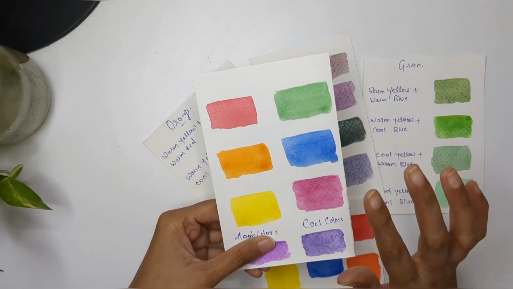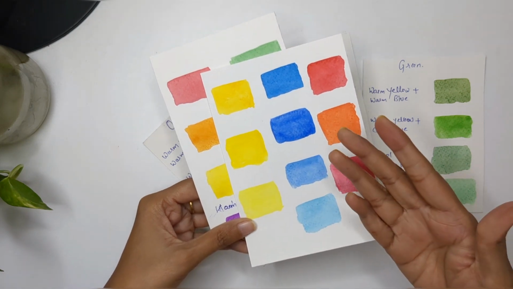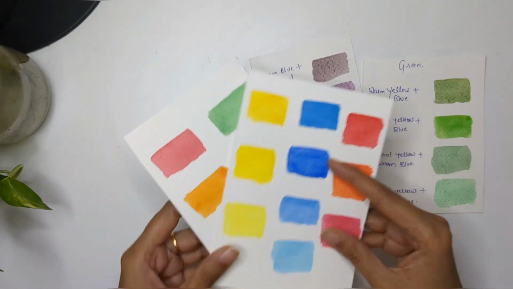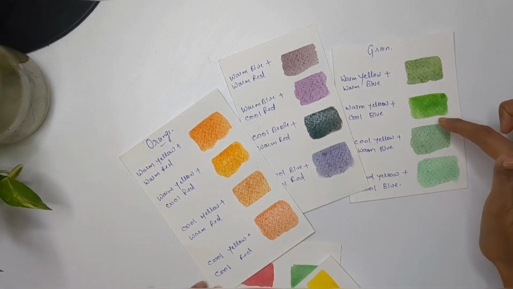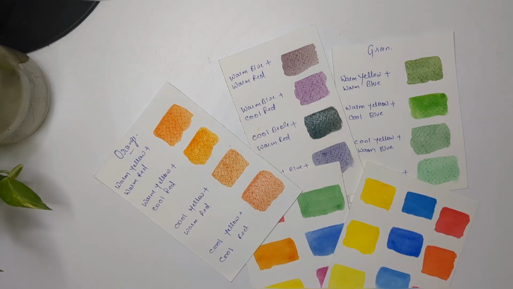These are the warmer and the cooler colors. These are the different temperatures of yellow, red and blue colors. Combining all these things together, we are getting different shades of orange, different shades of green and violet. I hope now it is easy for you to understand the cooler versus warmer color.